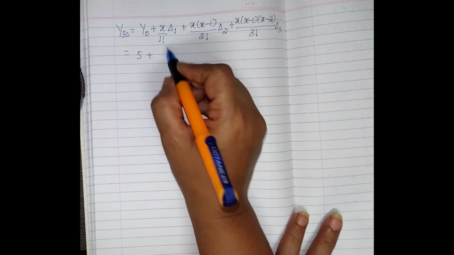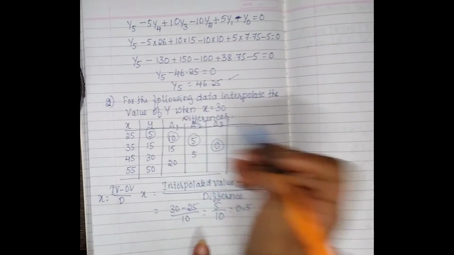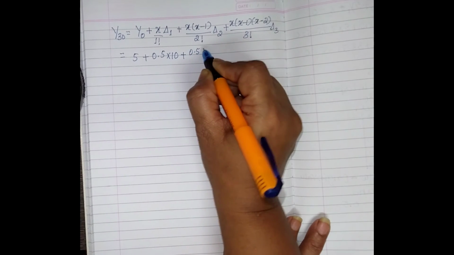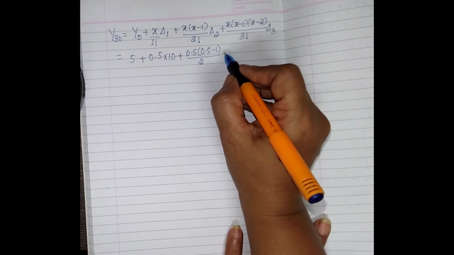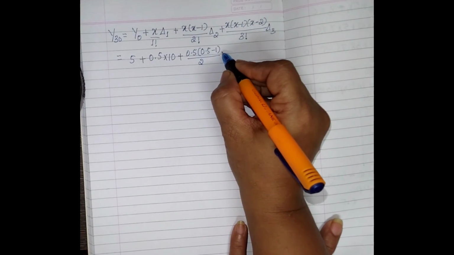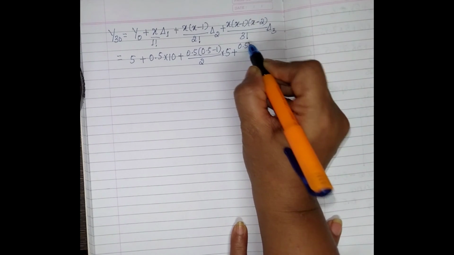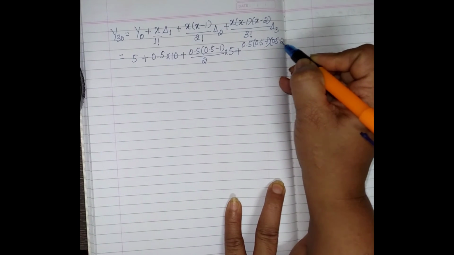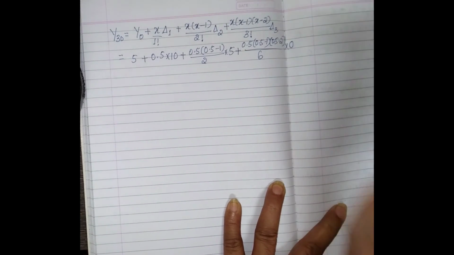Plus x is 0.5 into delta 1, which is 10, plus 0.5 into 0.5 minus 1 divided by 2 into 1, that is 2, into delta 2, which is 5, plus 0.5 into 0.5 minus 1 into 0.5 minus 2 divided by 3 into 2 into 1, that is 6, into delta 3, but delta 3 is 0.